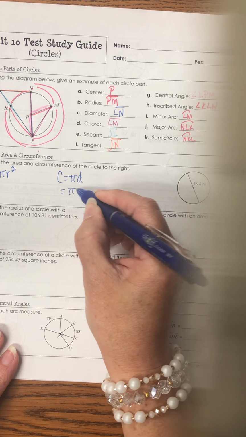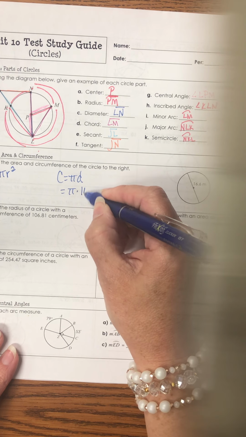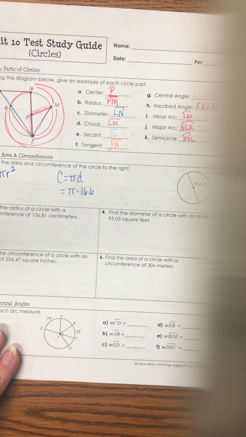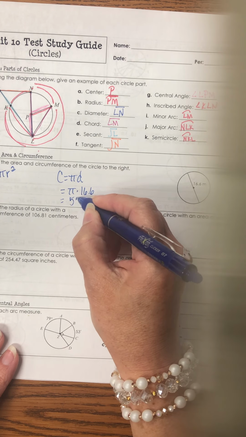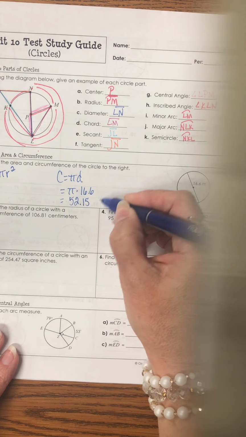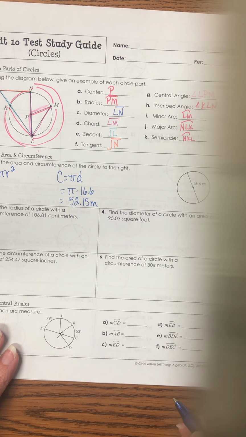So pi times the diameter will be pi times 16.6. Your calculator actually has a pi button that you can hit and multiply it to 16.6. Let's go ahead and round to 2 decimal places, and we'll get 52.15. Since we're talking about meters, that'll be our unit of measure.